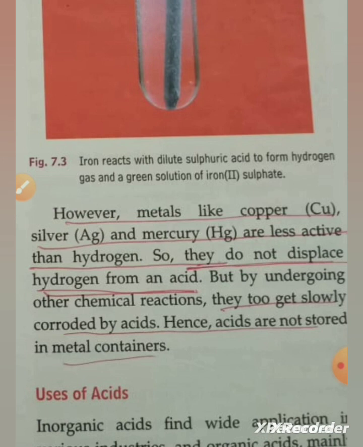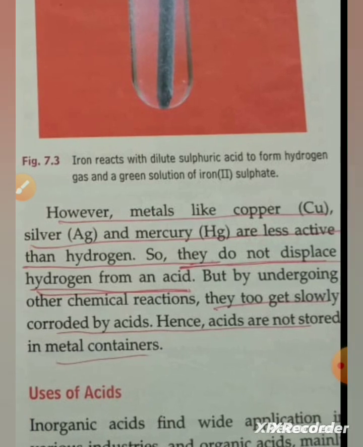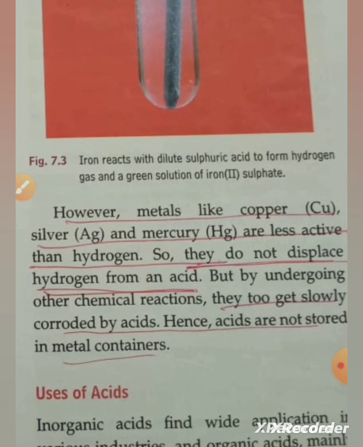So I hope all these topics are clear to you. I have told you the types of acids, general characteristics of acids, the chemical nature of the acids, and lastly our topic is the uses of acids. Means both inorganic and organic acids have a wide application in various industries and mainly in food processing.